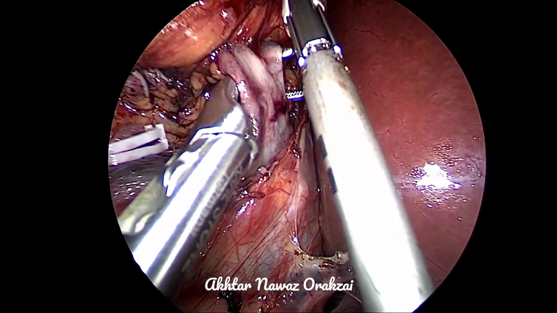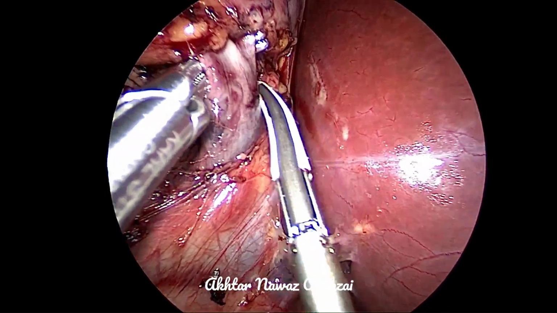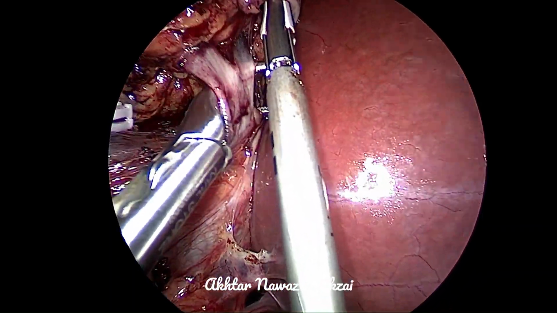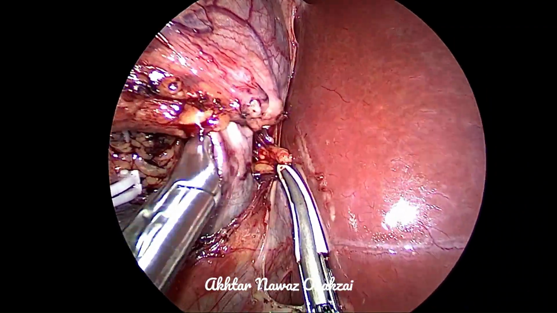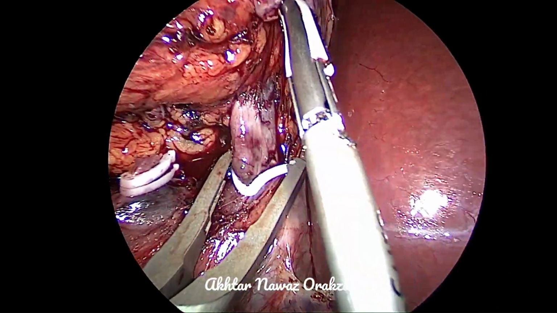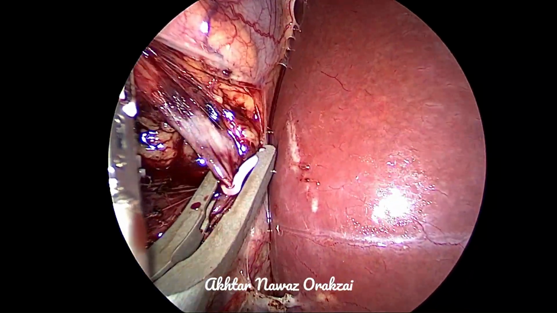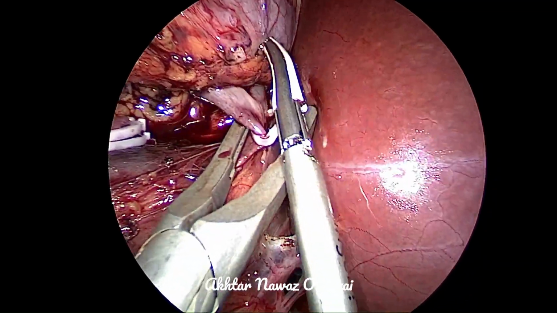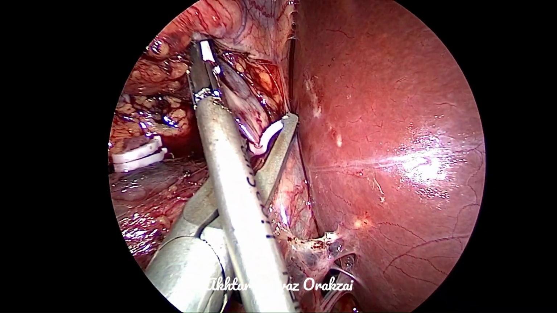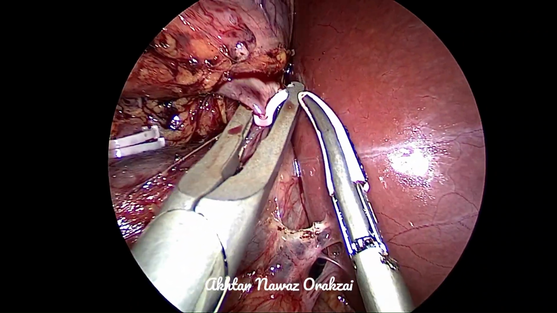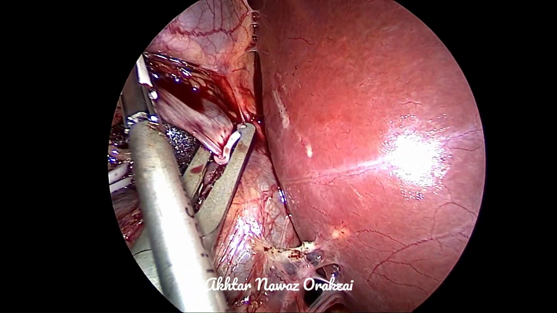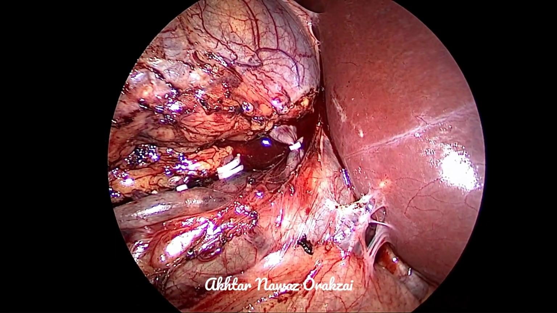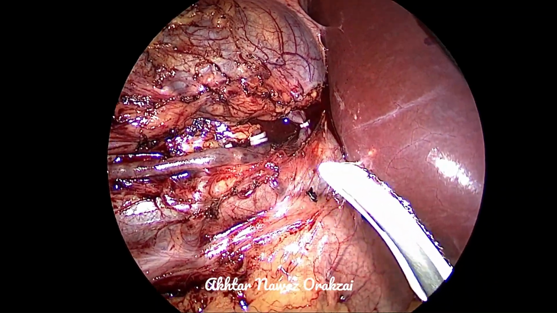For all these steps, it's important to put in the right ports at the right sides. So it is a right-sided nephrectomy. I put a 5 millimeter working port for my right hand, and a 10 millimeter port for my left hand, so that the Hem-o-lok clip can come in a linear fashion towards the vein, and the 10 millimeter right angle is also coming tangentially for the dissection.